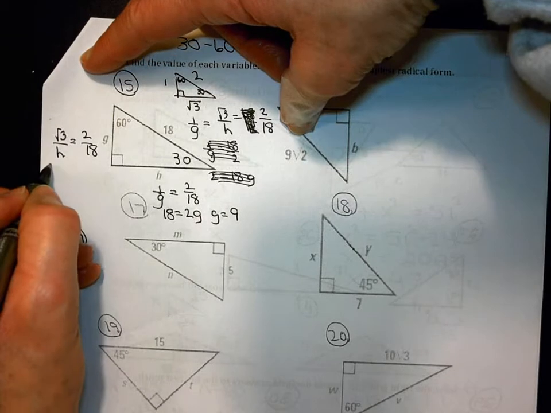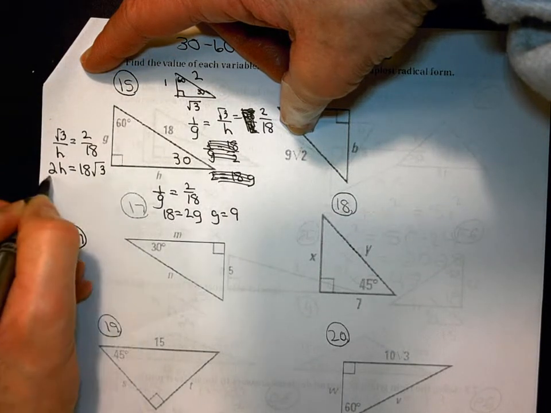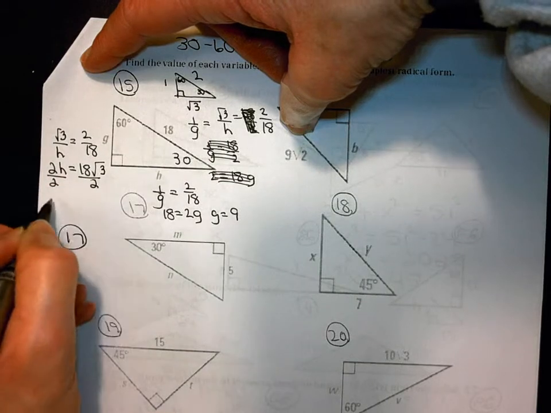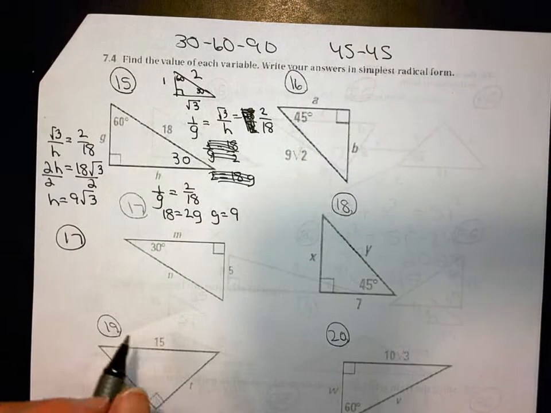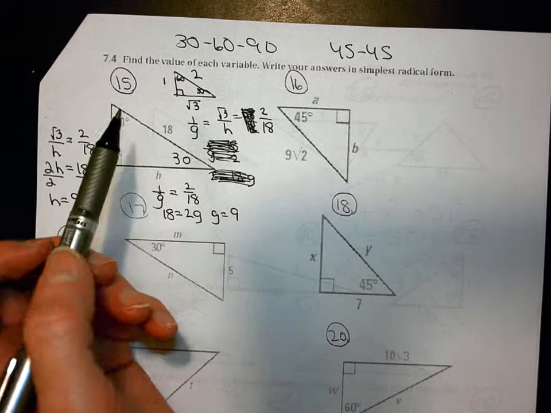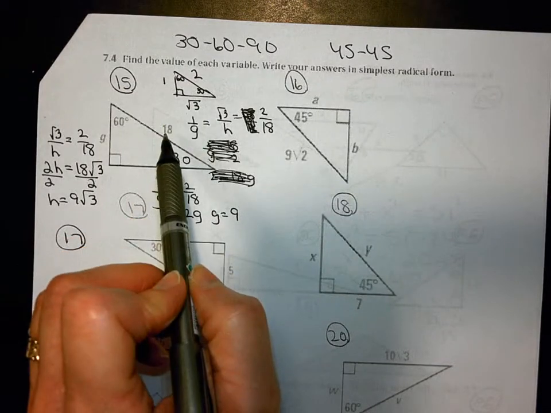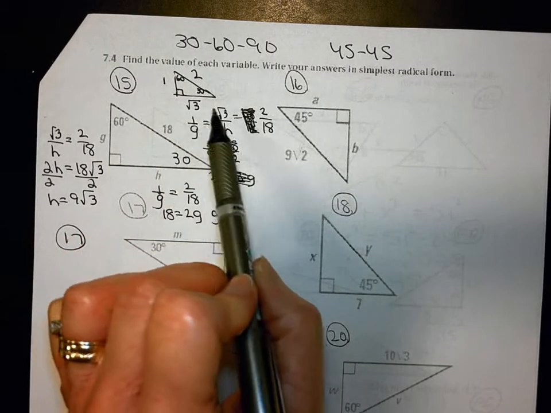So 2h is going to equal 18 times square root of 3. Divide both sides by 2, so h is going to be 9 square roots of 3. So please disregard this. Like I said, I accidentally put the 18 on top, so you want to go 1 over g, 2 over 18, and square root of 3 over h.